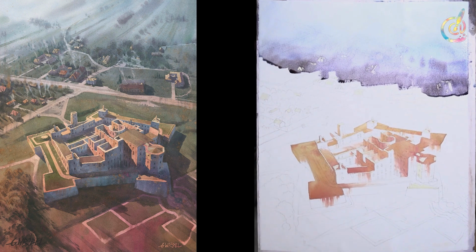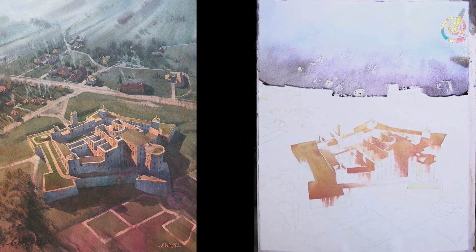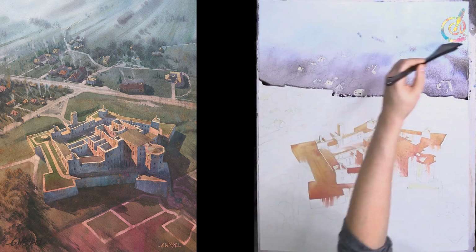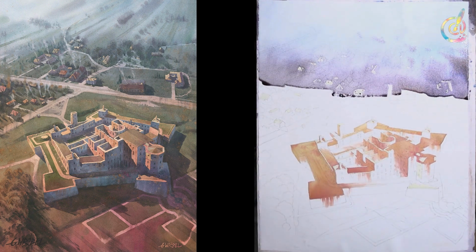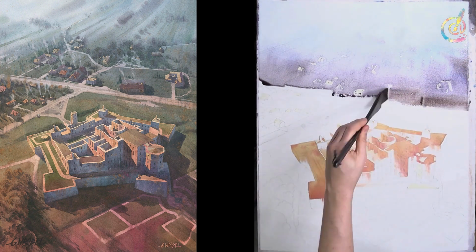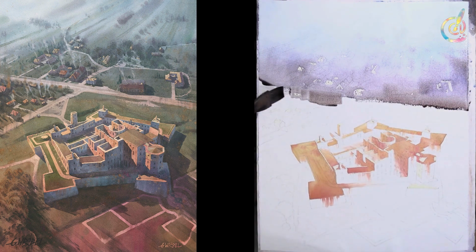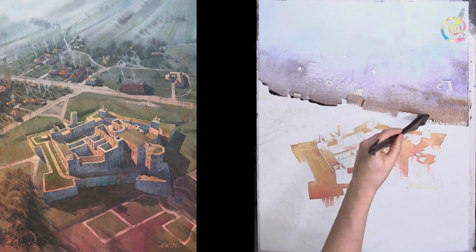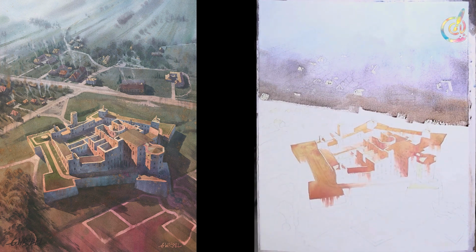I'm not in a hurry because this wash will take a long time to dry, and besides my work is slightly tilted, so the layer of water that remains on the edge will always allow me to continue this wash without any problems. And I'm gradually turning into brown, and I even slightly warm them with natural and burnt sienna.